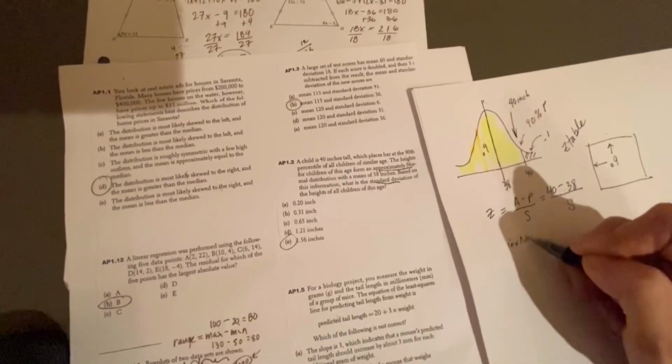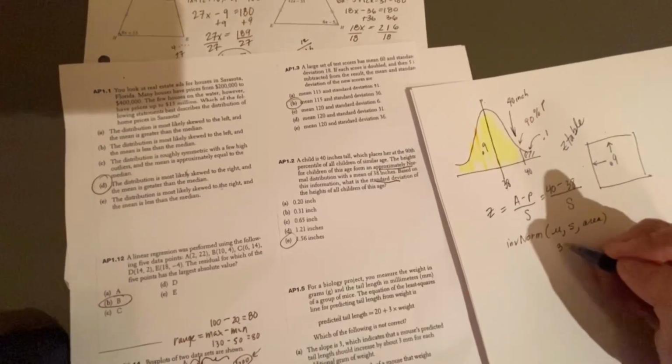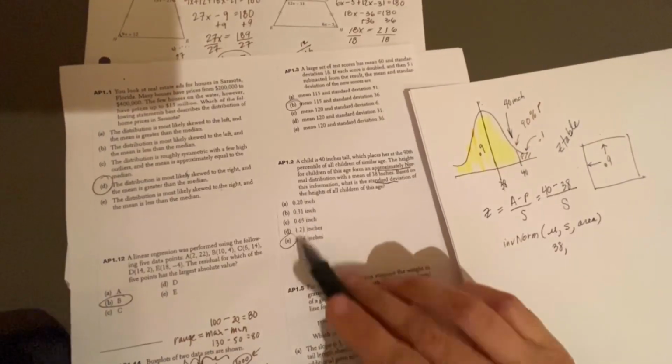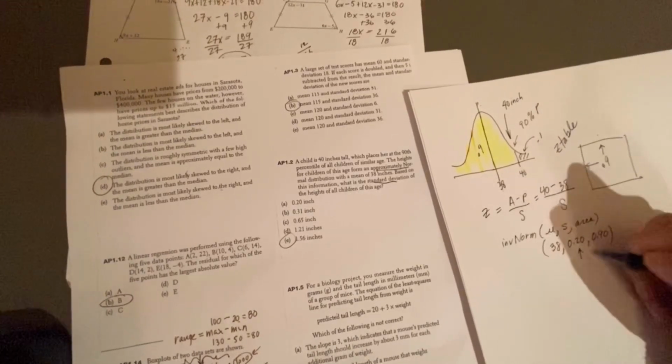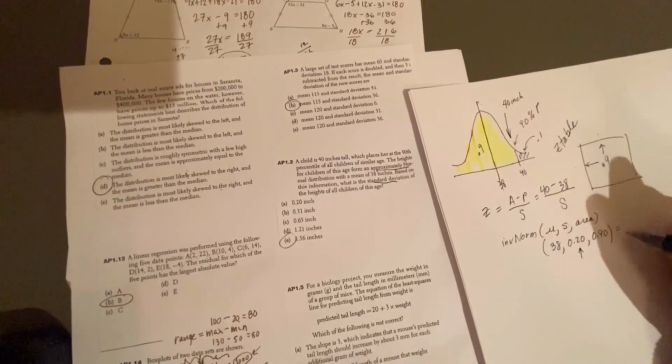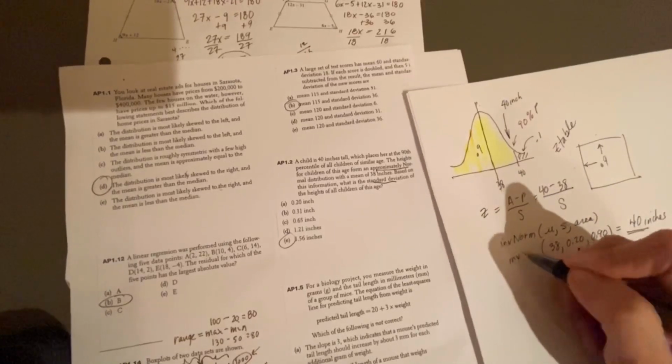I could also use an inverse normal. I know the mean. I don't know the standard deviation, but I know the area under the curve. Okay, so the mean's 38. The standard deviation, I could guess, is one of these numbers. So let's say you guessed that, and you know the area under the curve is 0.9. And you can just keep changing this standard deviation until you get your answer. And again, you know your answer is the student is 40 inches tall. Okay, so that's how you'd work this backwards with an inverse normal calculator.